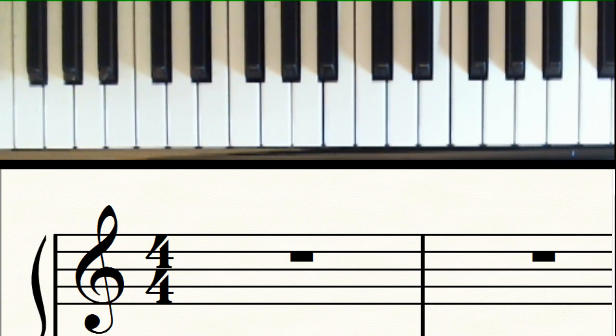How to read music. I want you to see my keyboard up here. Do you see my little cursor? That's going to be their pointer. Here's our keyboard, piano keyboard, and here is the music writing area.